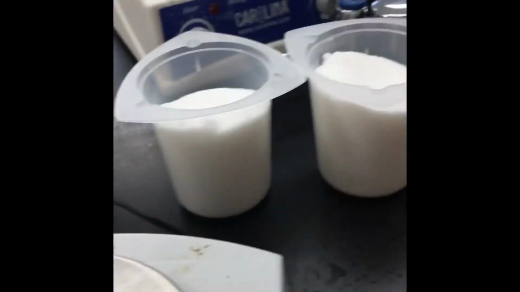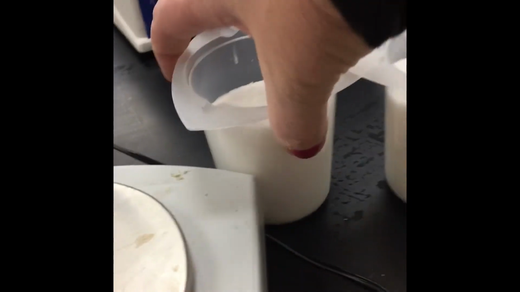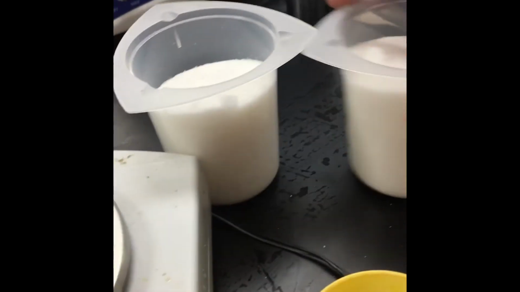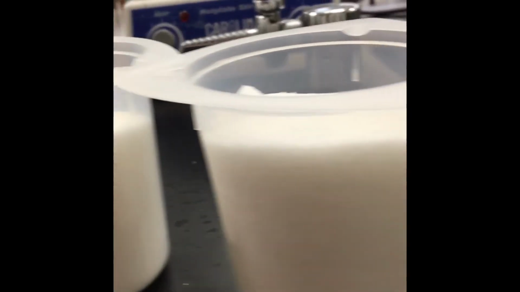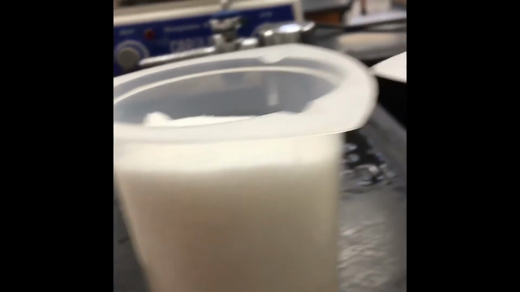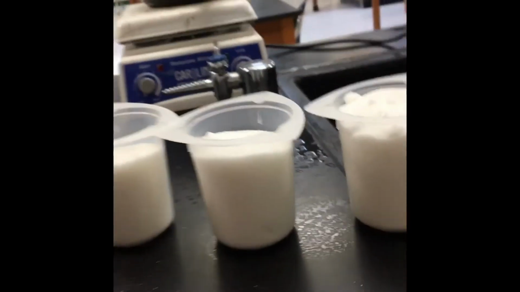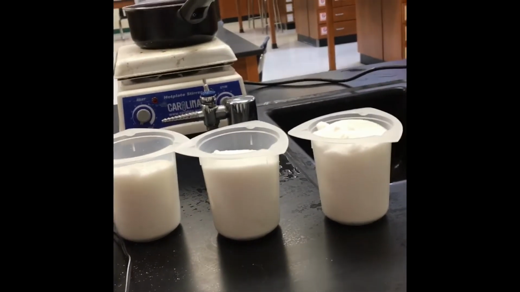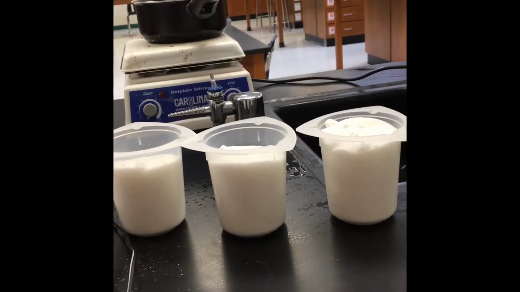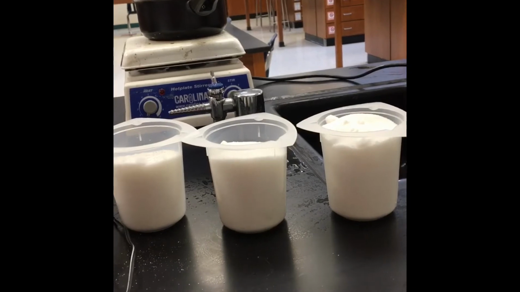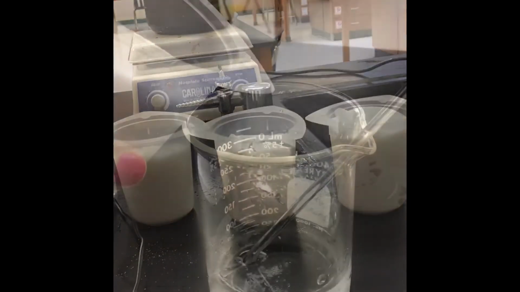All right, and I've already weighed out the other 2 amounts. So the 180 grams and the 200 grams and the 230 grams. So here is what they look like. 180, 200, and 230. So that's quite a bit of sugar. And in the next step, we are going to put these in our beakers and stir, stir, stir, and see if we can get our solution saturated.